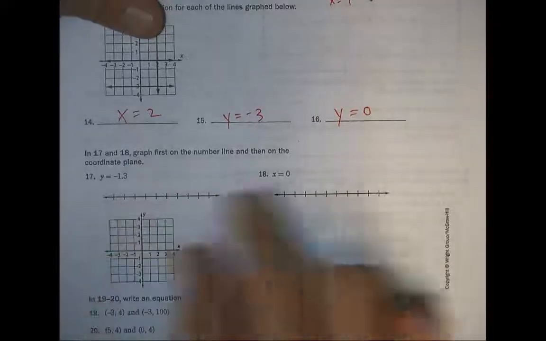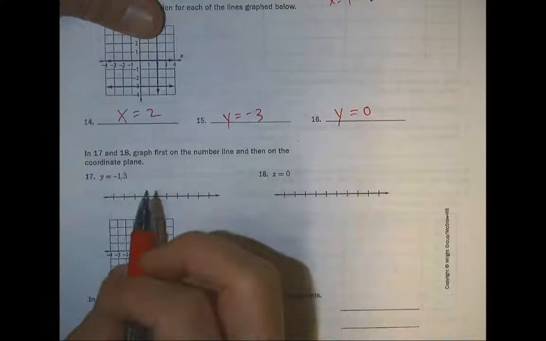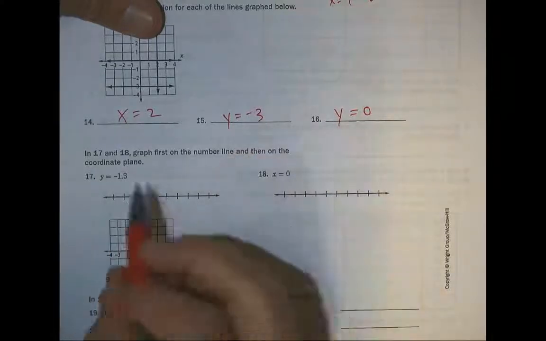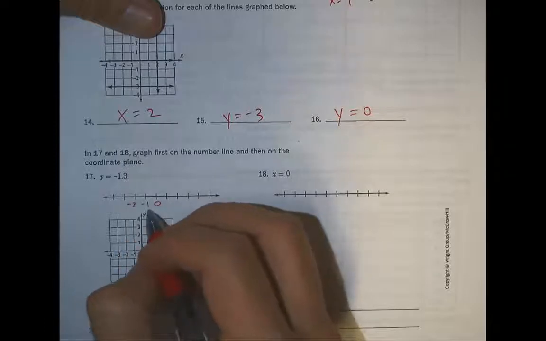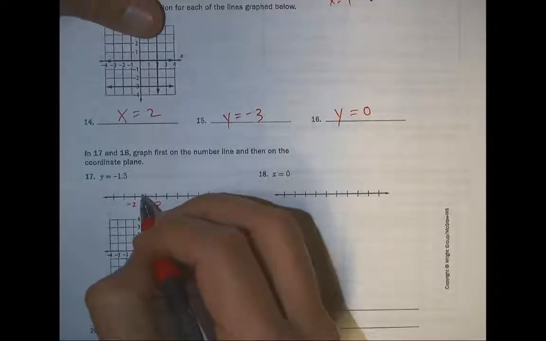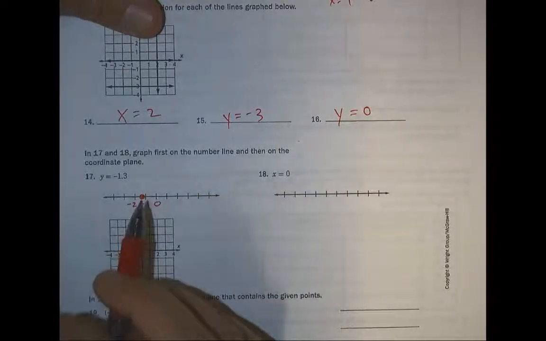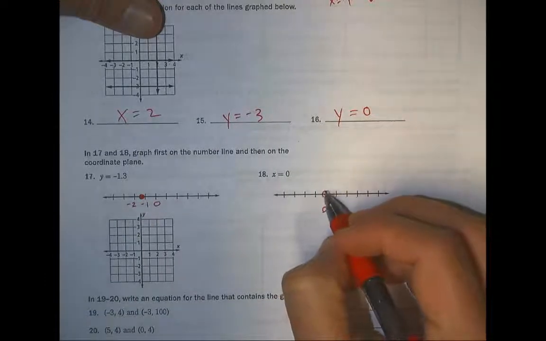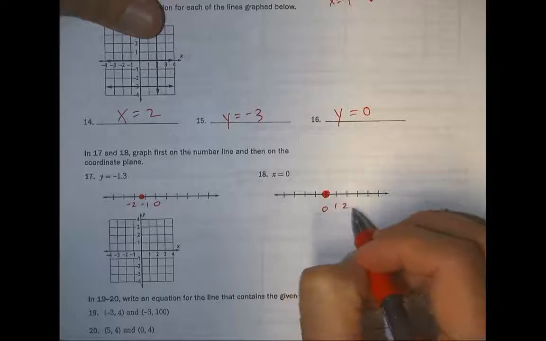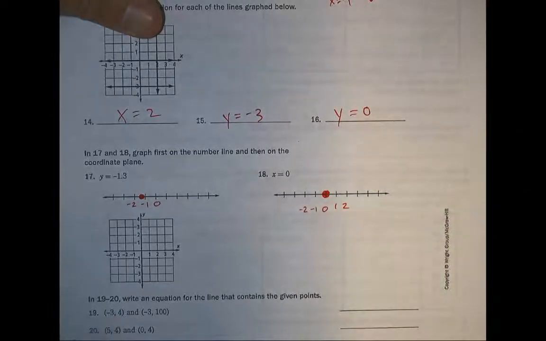Okay, 17 and 18, we're going to graph them on the number line and then on the coordinate plane. So on a number line, this is just a single point. It's not a greater than statement or a less than statement. It's a single point. So if I put 0 here and -1 here and -2 here, -1.3 is going to be in between here. And it's going to be a filled in circle. It has to be filled in because that is included. It is the only thing. It is the point. And so if I put a 0 here, if you wanted to make it more clear, you can put a 1 and a 2 and a -1 and a -2, but that point is going to be right there at 0.